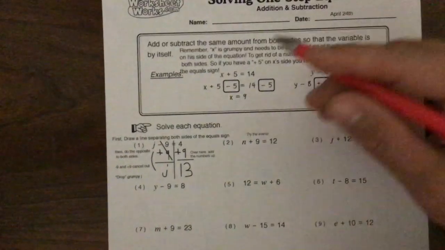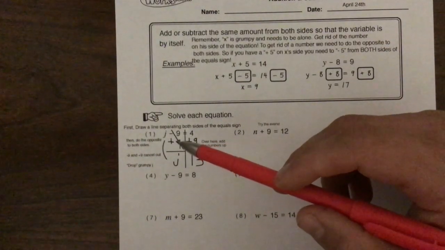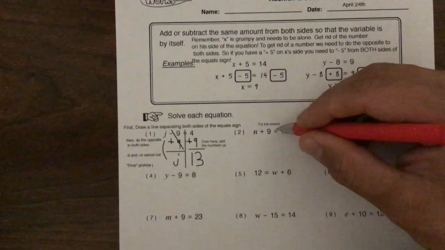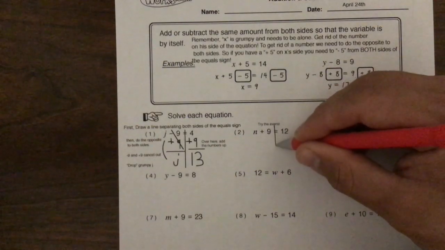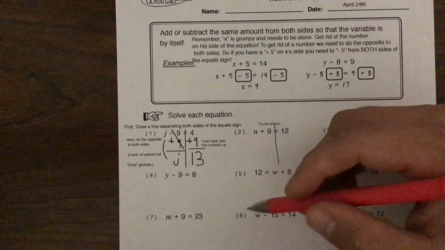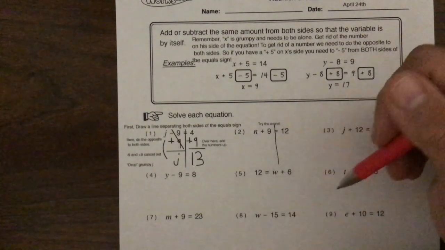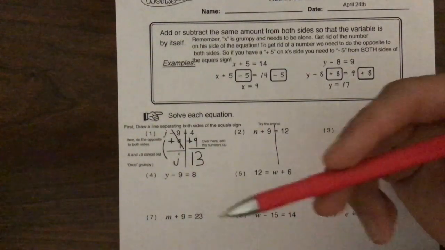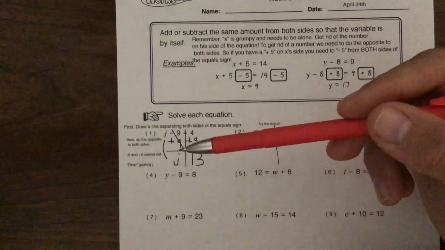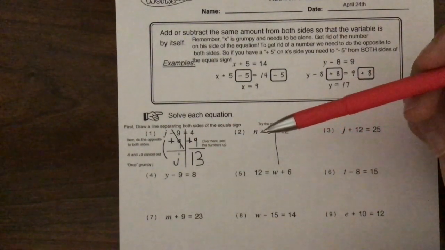But the first thing we need to do is how to set up a one-step equation. You'll see right here I did a little example for you. The first thing we do is draw a line. This separates the two sides of the equal sign, wherever the equal sign is. Now, I talk a lot about grumpy X, and it could be grumpy J, grumpy N, whatever letter. These letters are called variables in algebra, because we don't really know what they are, but we're going to solve for them right now.